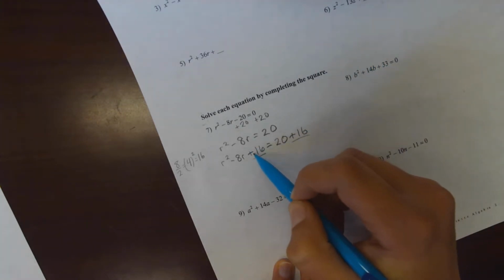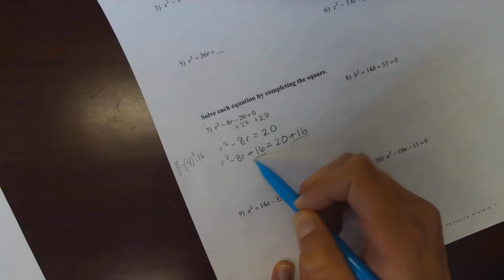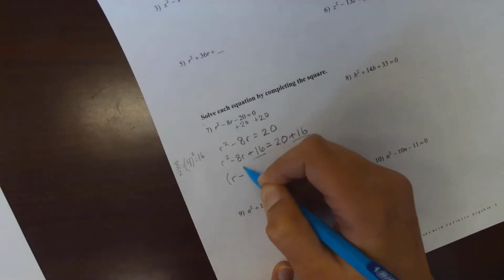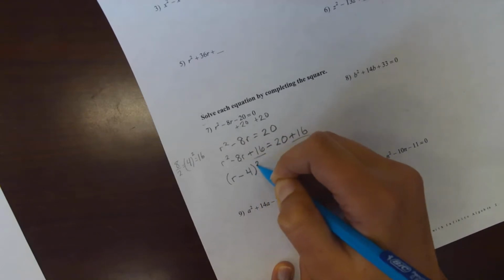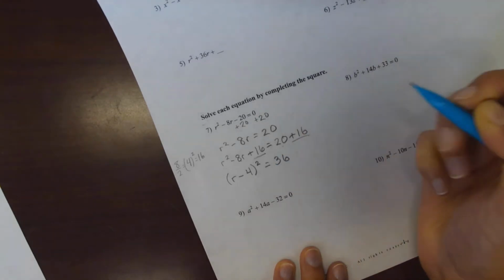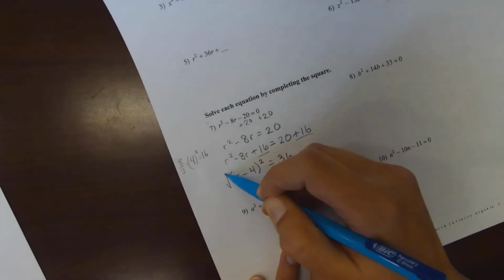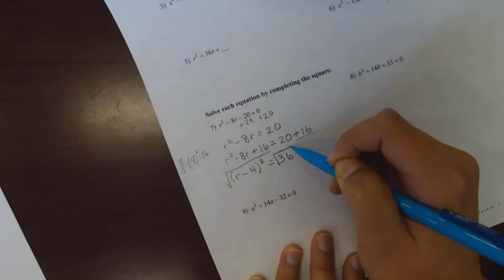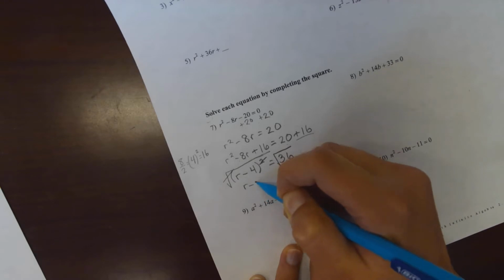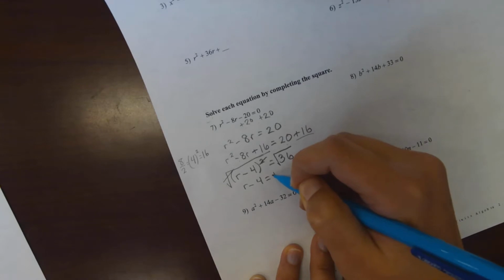Okay, so if I add a number to one side, I have to add that same number to the other side. Now I can rewrite this as a binomial squared. So like I said before, you have subtraction and then half of the b value, and then you have your parentheses squared. On the other side, 20 plus 16 is 36. Okay, all that's left is to solve using square roots. So I'll just take the square root of this side and square root of the other side. The square root cancels out what's being squared, so I'm just left with r minus 4. And the square root of 36 is a perfect square, so it's going to come out as plus or minus 6.